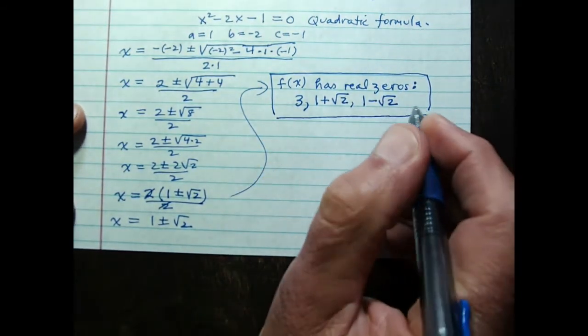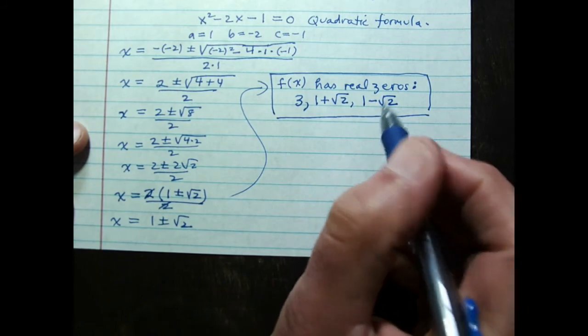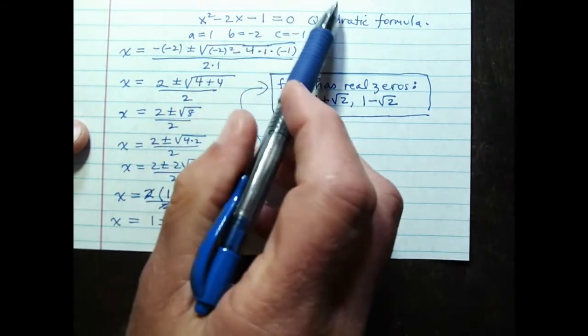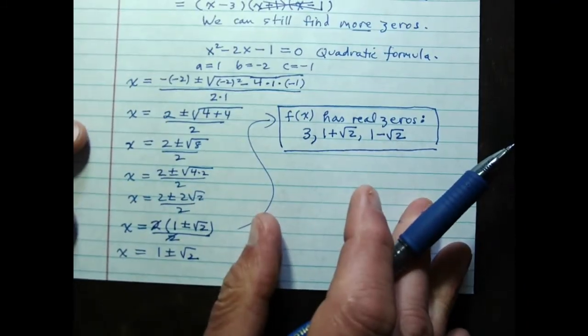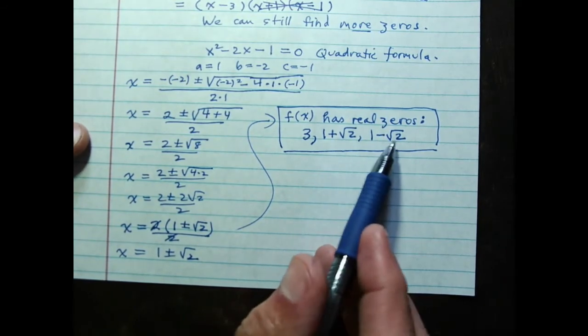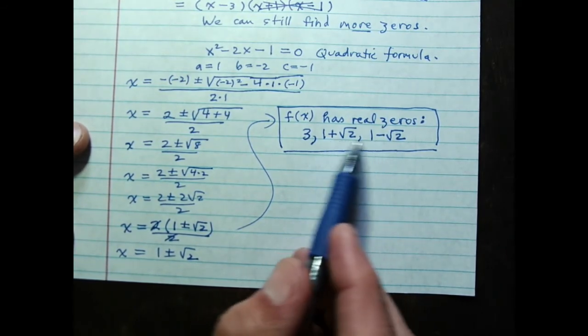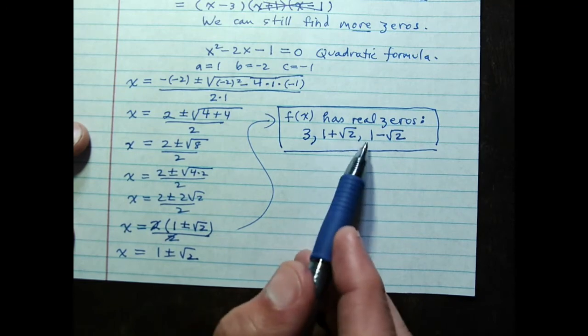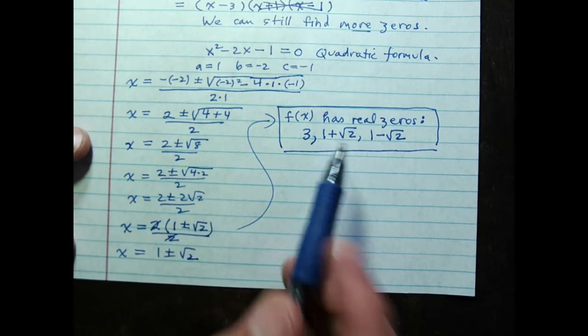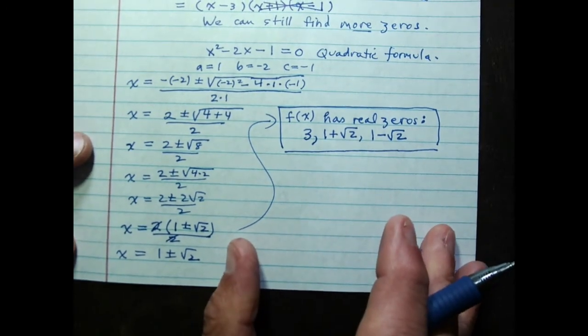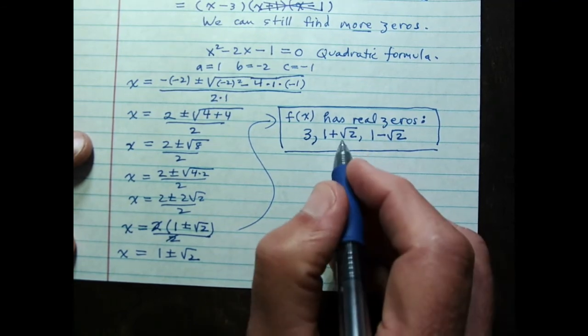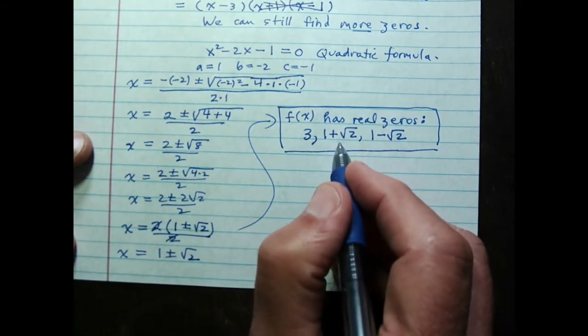And there is a connection to factors. We can't factor by hand with integers, but if you allow factoring with square roots, there is a way to write this function with these zeros that involve square roots.